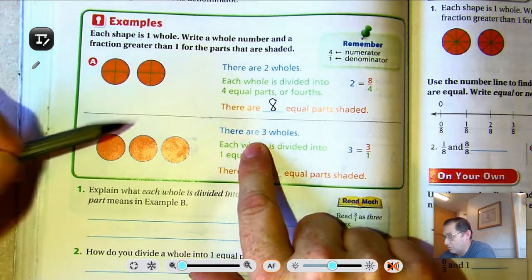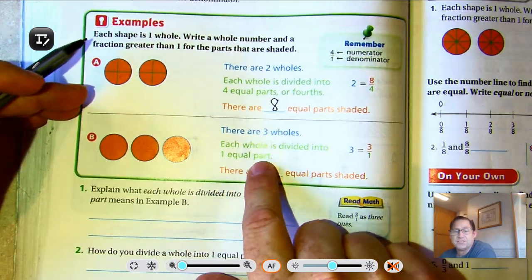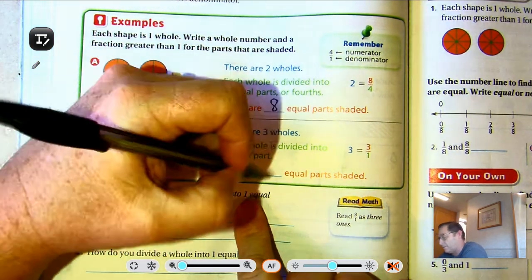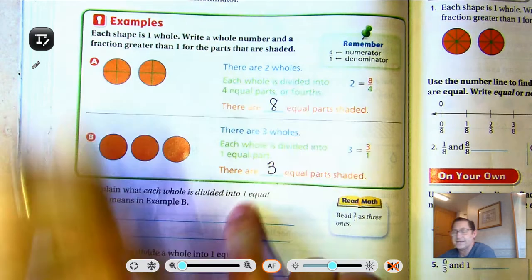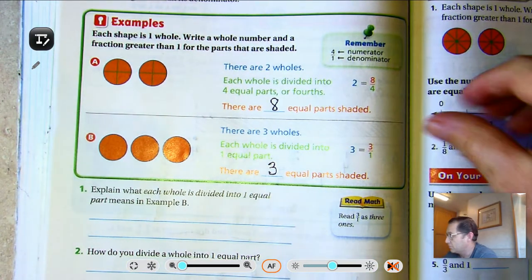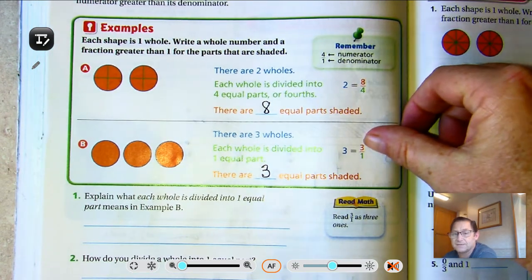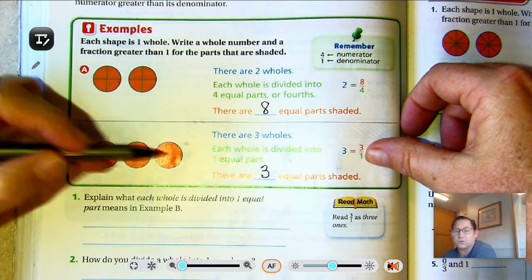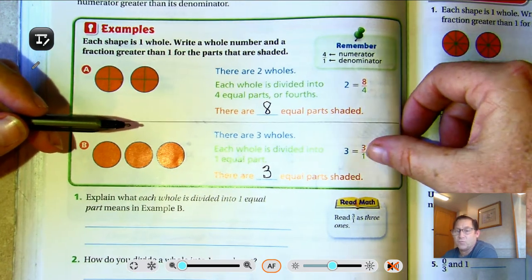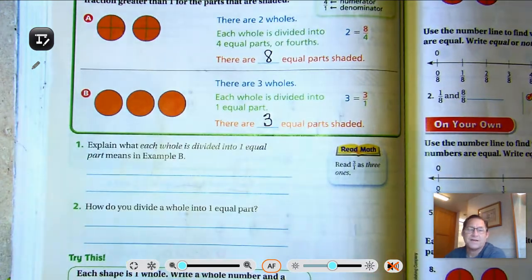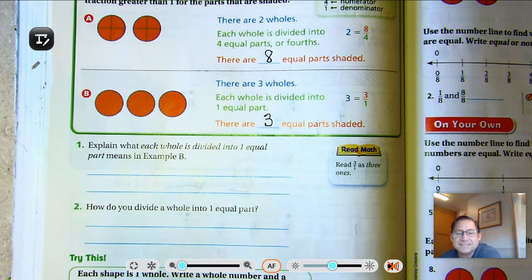Okay, so we do know that there's 3. Each whole is divided into 1 equal part. So there are 3 equal parts shaded in all, right? So there are 3 parts shaded over 1. There's only 1 equal part in each circle. And 3 divided by 1 is 3. Okay, so explain what each whole is divided into 1 equal part means in example B.